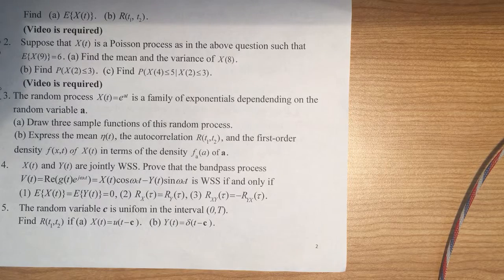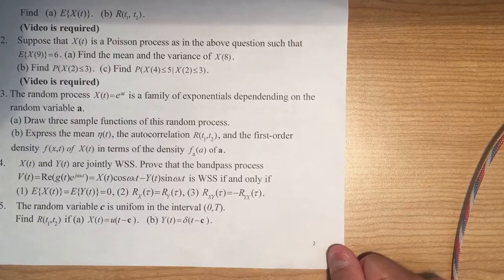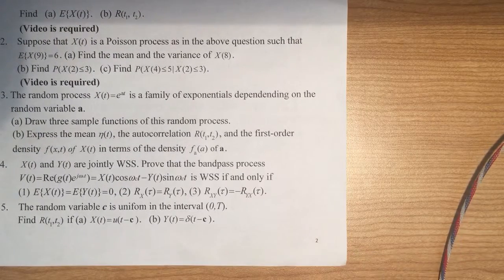Hey, so we are doing problem number 2 from homework number 10. Suppose that X(t) is a Poisson process as in the above question, such that the expected value of X(9) equals 6. Find the mean and variance of X(8). Find the probability that X(2) is less than or equal to 3, and find the conditional probability that X(4) is less than or equal to 5, given that X(2) is less than or equal to 3.